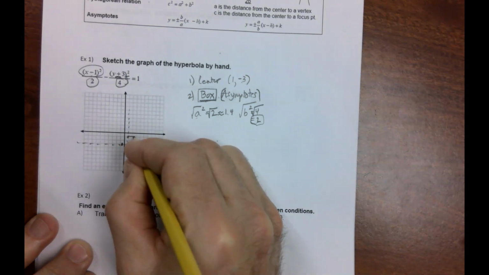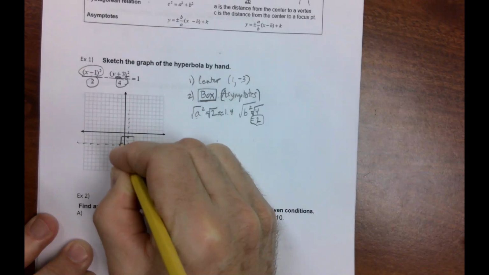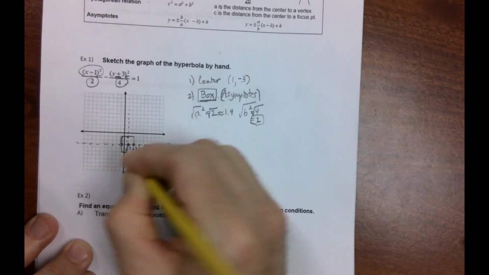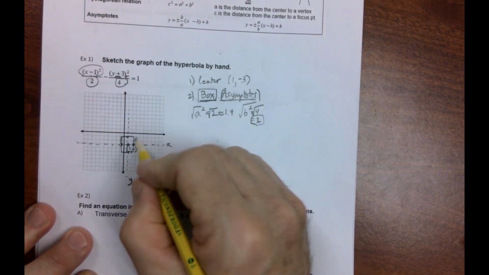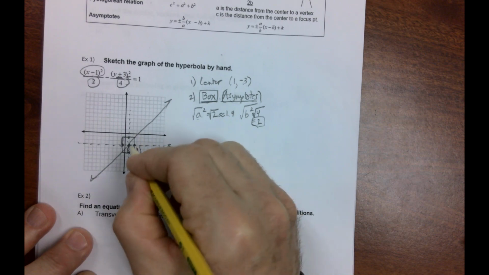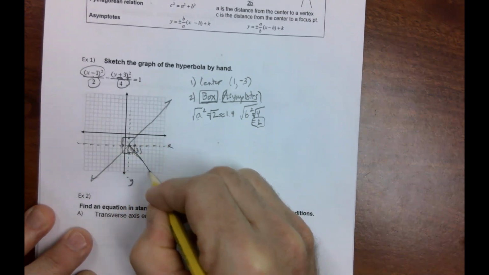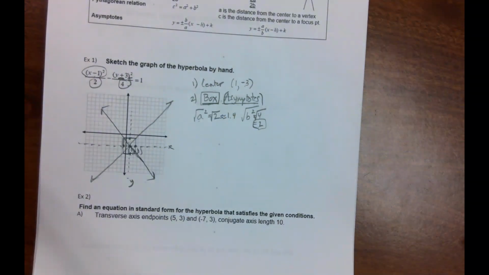Now here comes the box. This is very unique to the hyperbola. Now why did we build the box? So that we can find out where our asymptotes are. The asymptotes are simply diagonals right through the diagonals of the box.